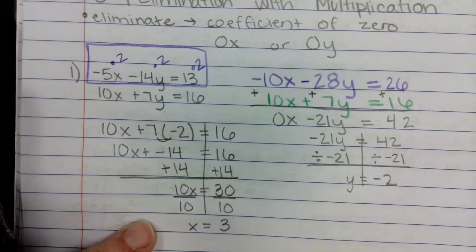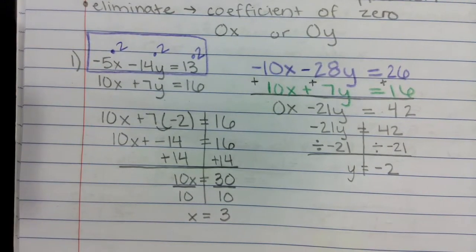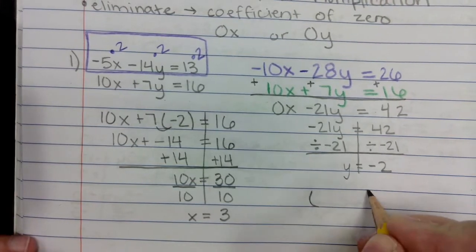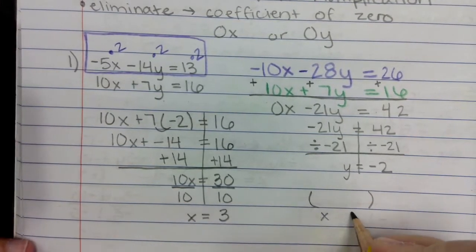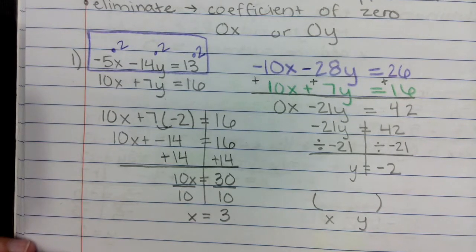Good, our x and our y, our ordered pair. X comes first, and then our y. What is our x? 3. And what is our y? -2.